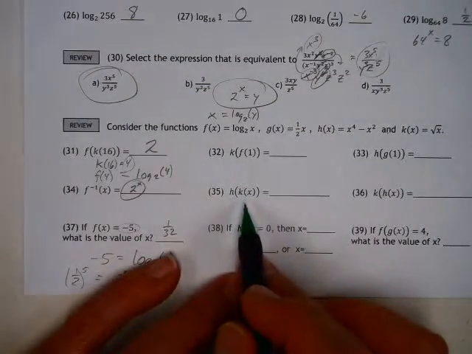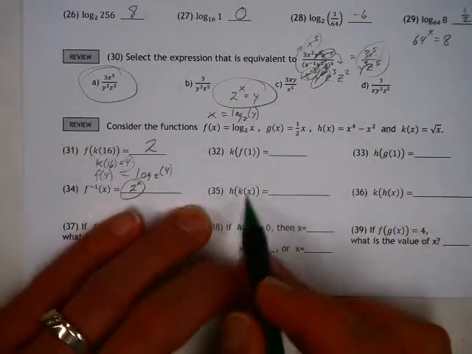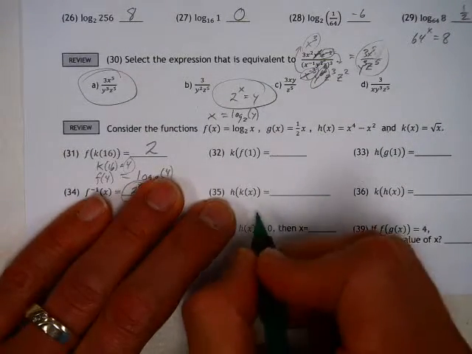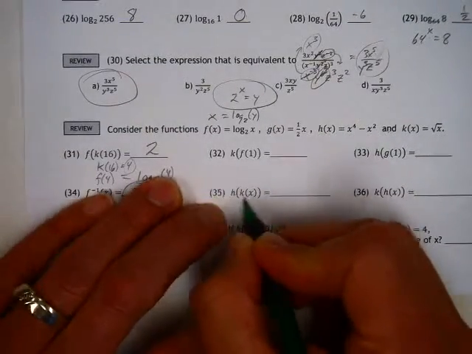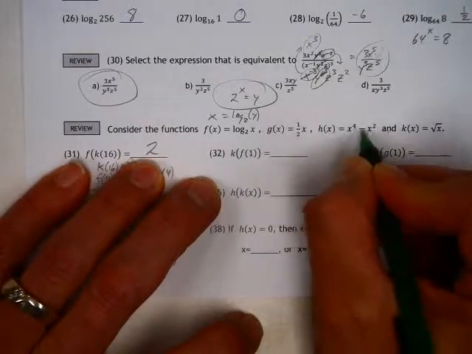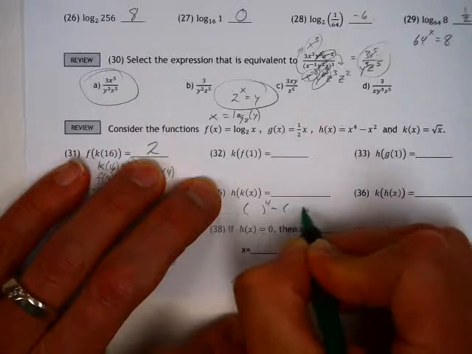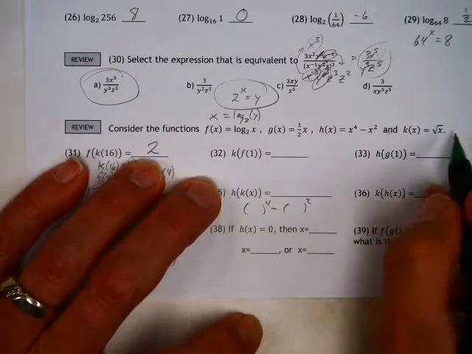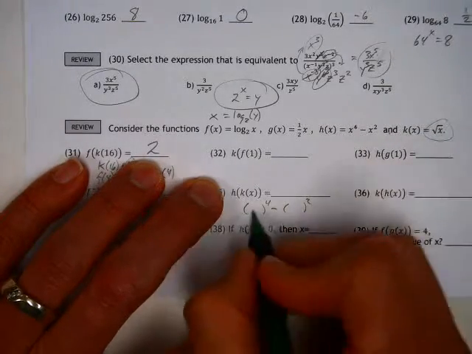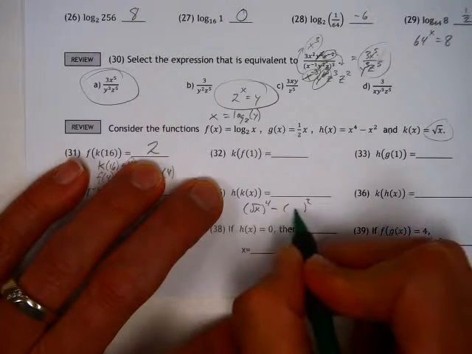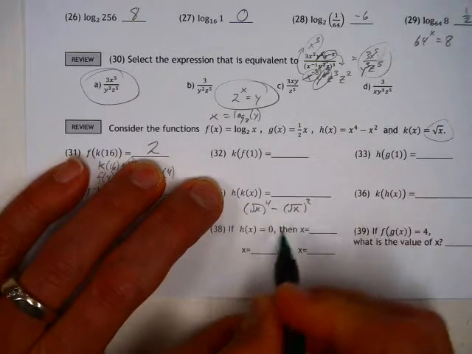So if I look at these two, I've got k and h. Well, this is probably the tougher of the two. You're plugging into the h equation. I'm looking at the outskirts now. There's two parts. So that's going to be something to the 4th minus something squared. Well, the something that we're plugging in is this guy. So the square root of x to the 4th minus the square root of x.